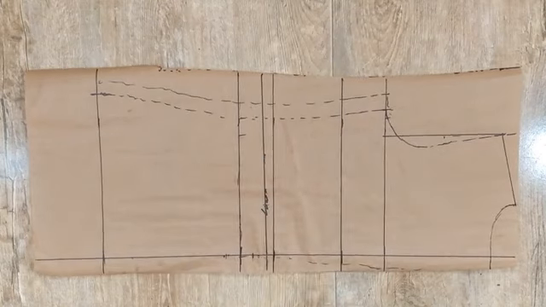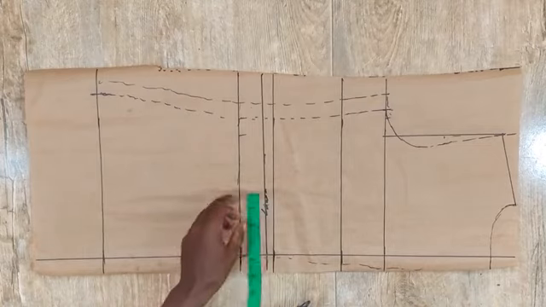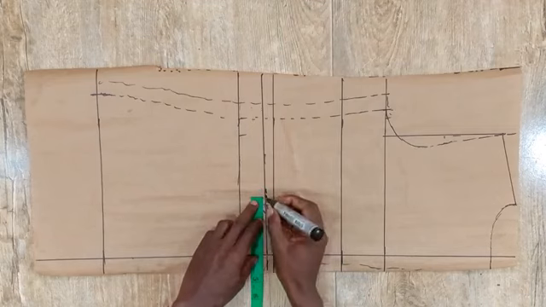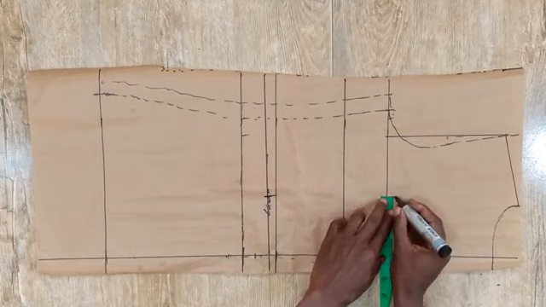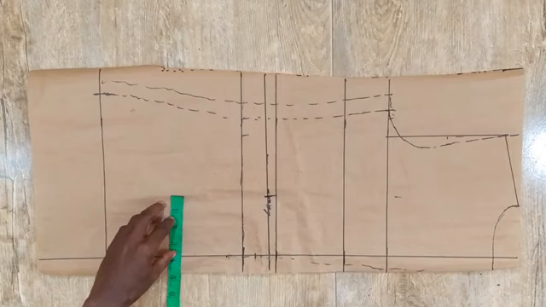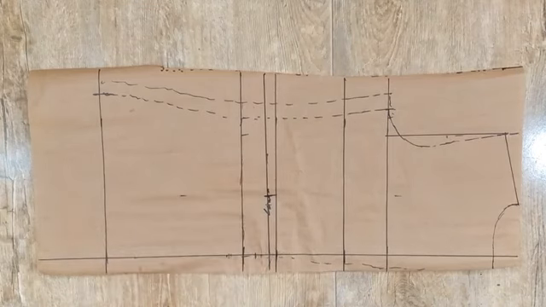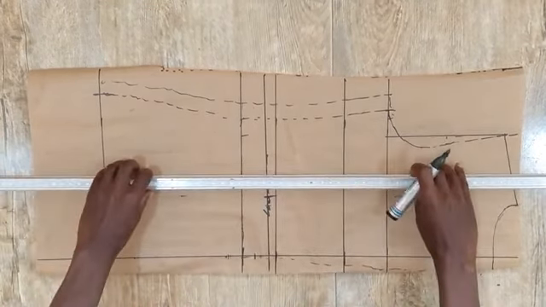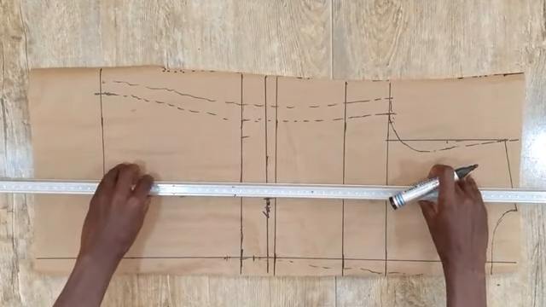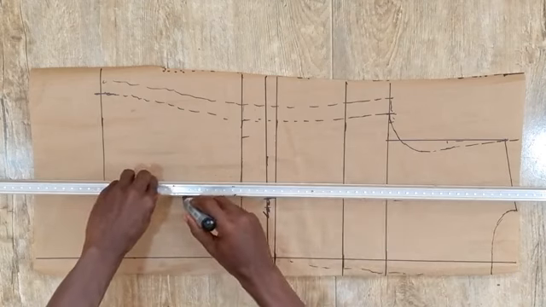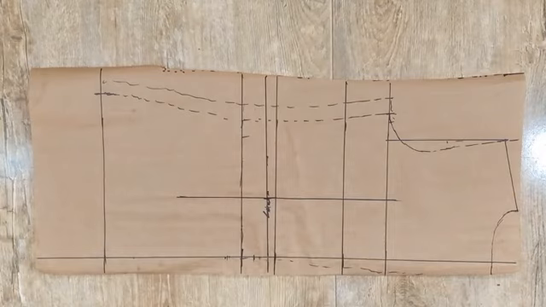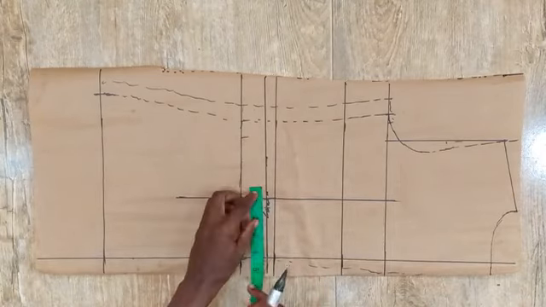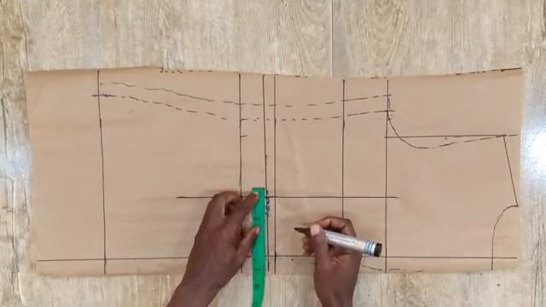To place our dart, we are going to divide the bust span by 2. The result here will give us 3.5, so we are going to mark it 3.5. Just follow me because I'm still going to clarify why this method works. That is it. This is where we're going to place our dart center.